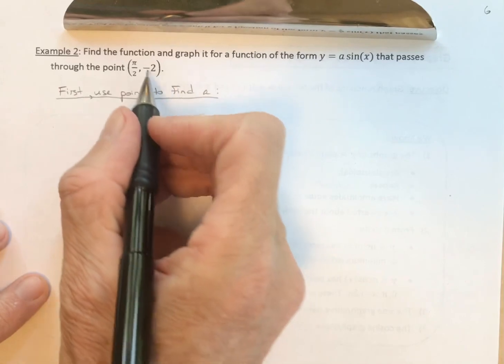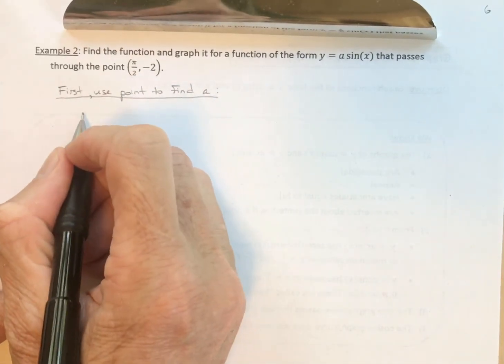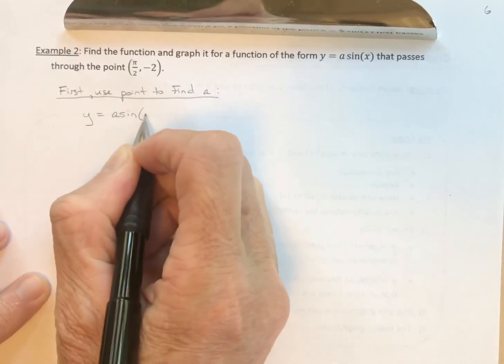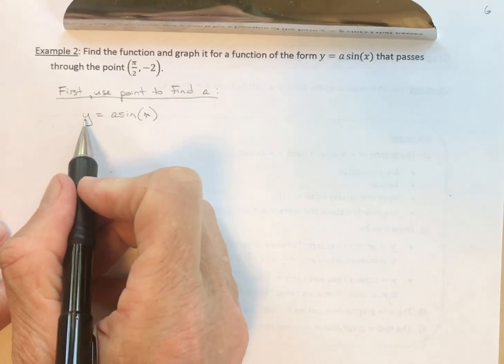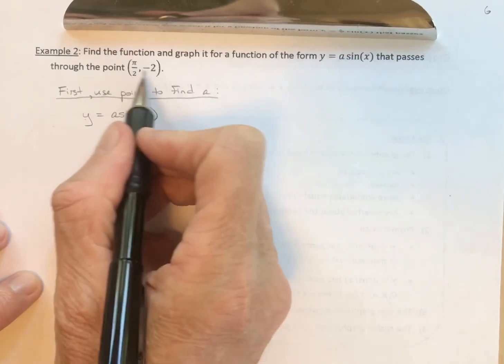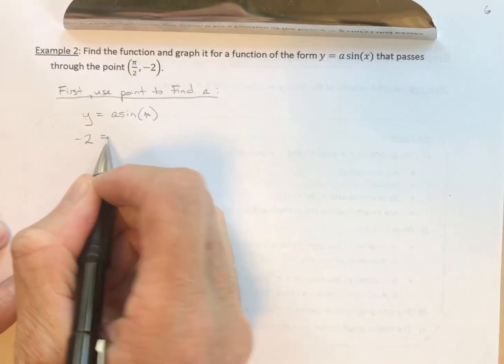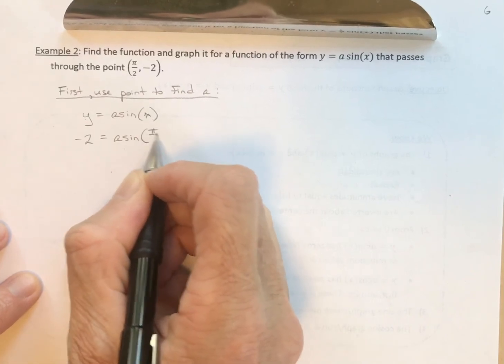Okay, well, we know that when x equals pi over 2, y equals negative 2. Here's my function, y equals a sine of x. This function has three unknowns, y, a, and x, but I know two of them, and I can substitute. So negative 2 equals a times the sine of pi over 2.